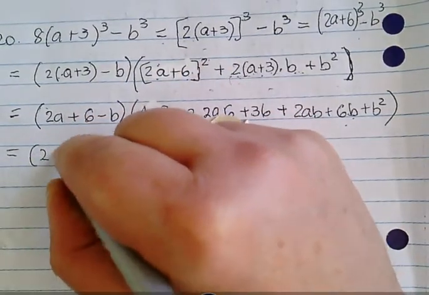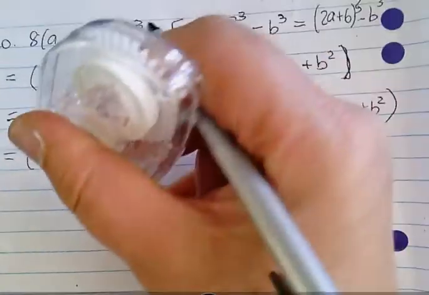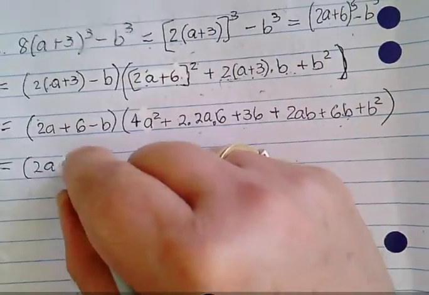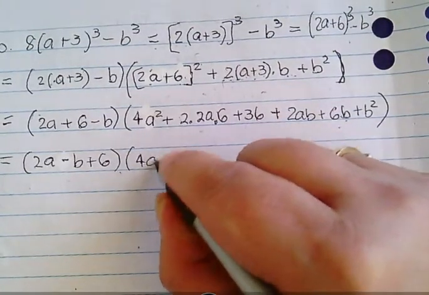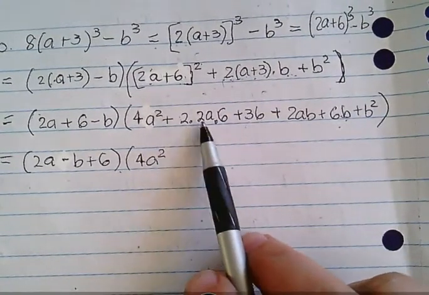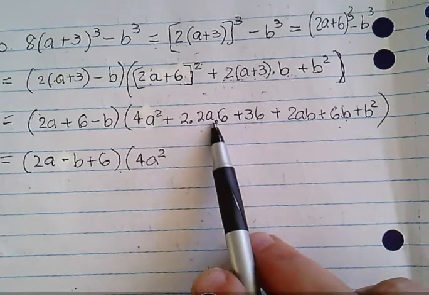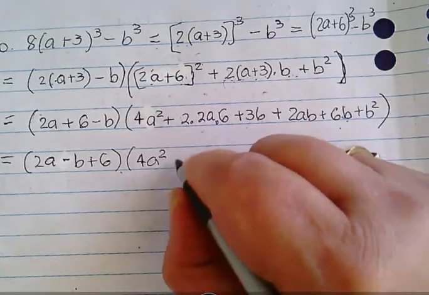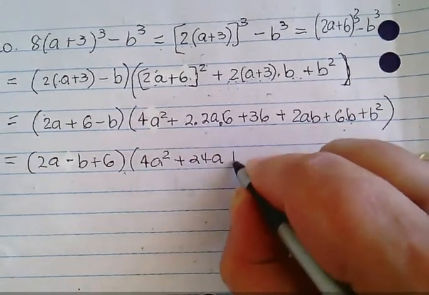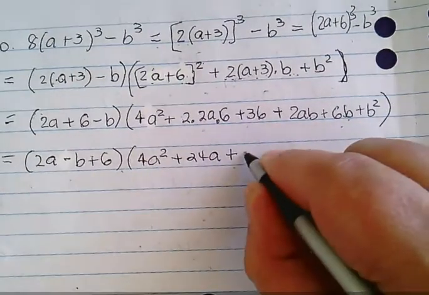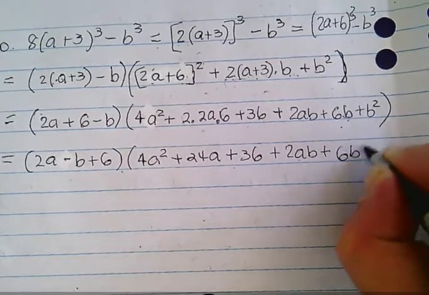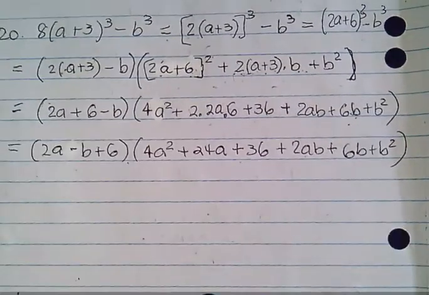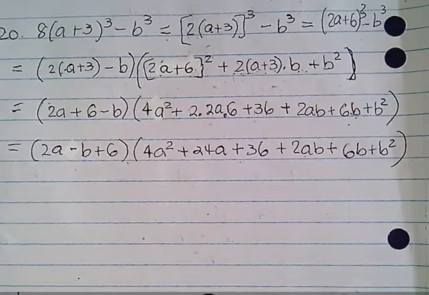So you've got 2a, try and put the a's and the b's first. 2a minus b plus 6. And we've got 4a squared. Haven't I got, what, 24a? Any other a's? 24a plus, I don't care where they all go, 36 plus 2ab plus 6b plus b squared. None of them are the same, so.